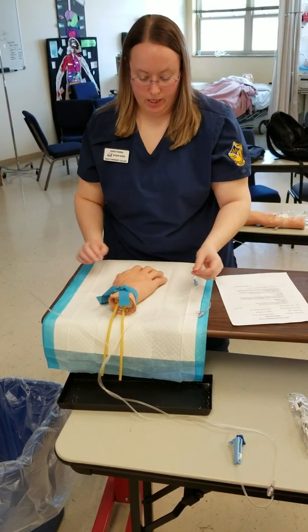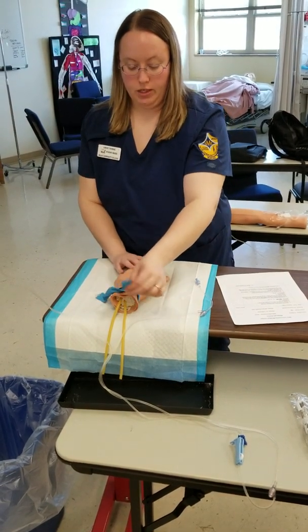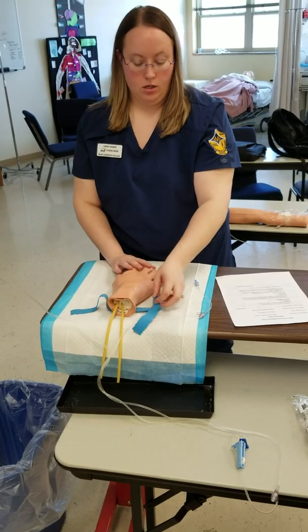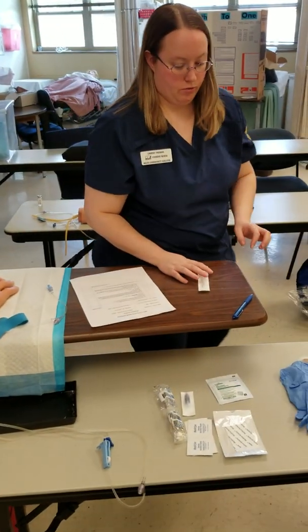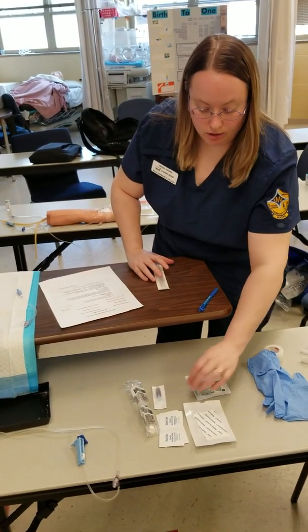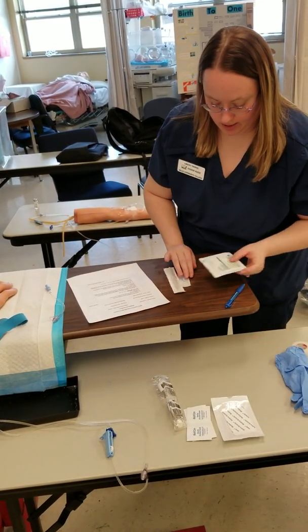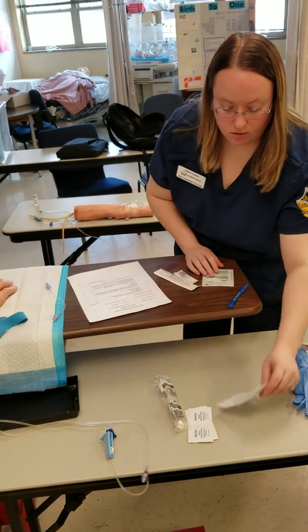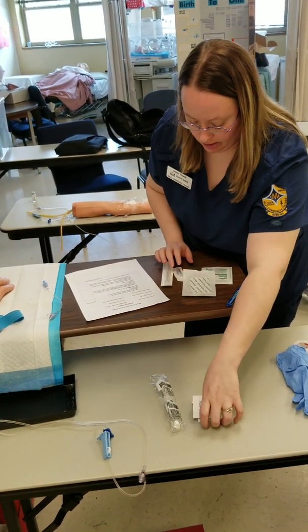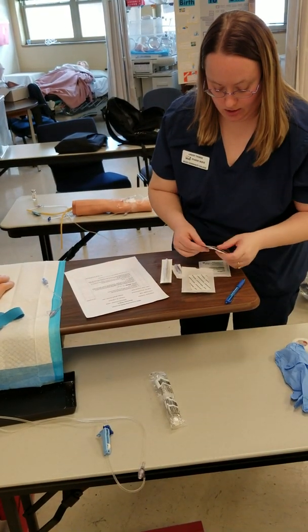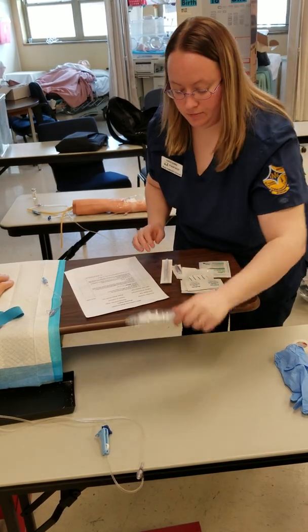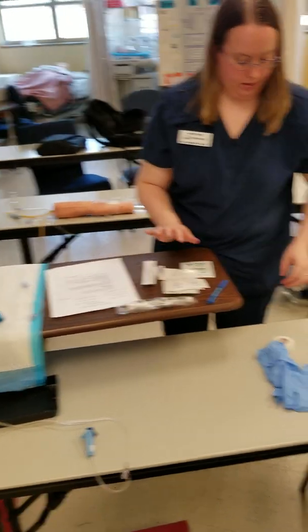Once I've found the right vein, I'm going to remove the tourniquet and I'm going to get my supplies ready. So I would get my needle, my saline lock, my clear dressing, the gauze, my alcohol swabs, and my saline flush.